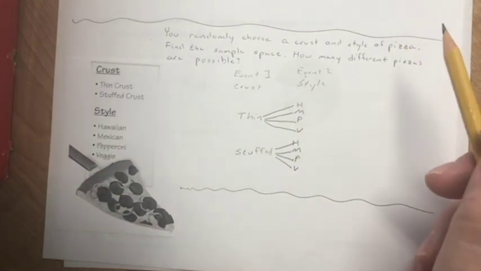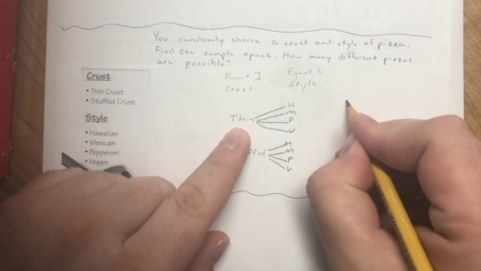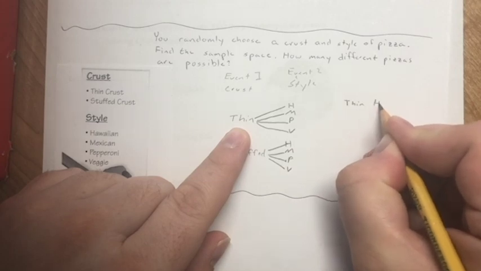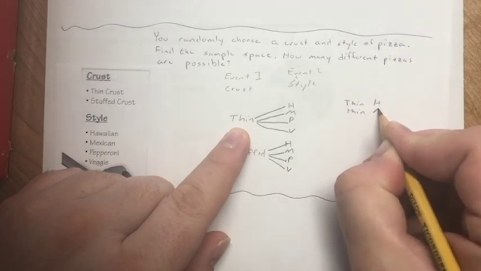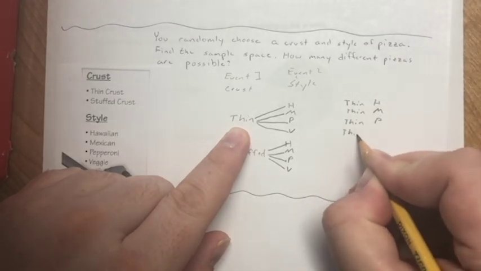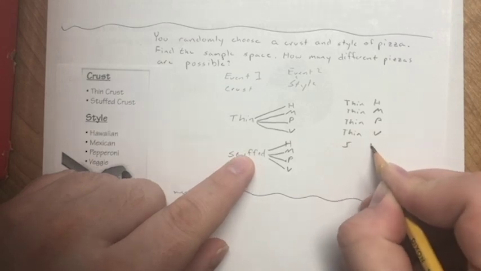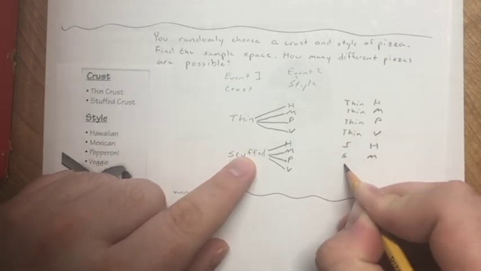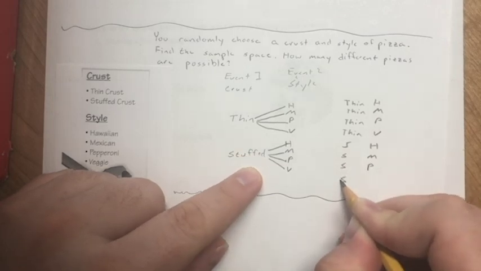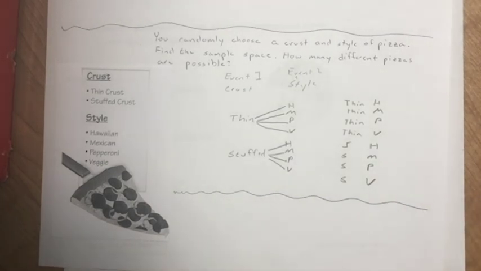So what this means is that I can have 8 different possible pizzas: a thin Hawaiian, a thin Mexican, a thin pepperoni, a thin vegetable, or a stuffed, I'm going to put S now, stuffed Hawaiian, a stuffed Mexican, a stuffed pepperoni, or even a stuffed vegetable. These are 8 possible outcomes, and these are the specific outcomes that I can have based upon this compound event.